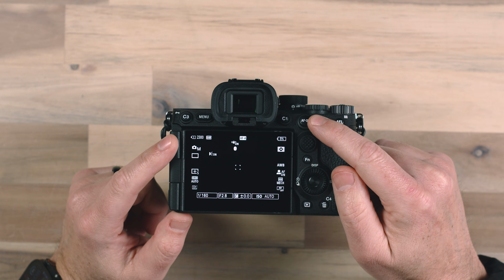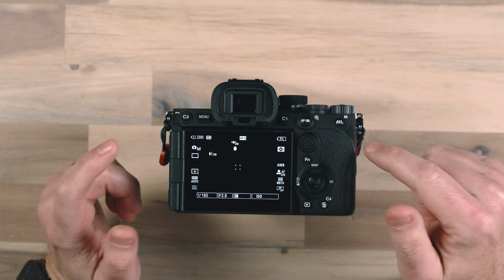We also have an AF on button, which when pressed down will enable autofocus. So if you're in single shot mode, which means that it's only going to autofocus when you press down the shutter partially, and then autofocus is enabled.